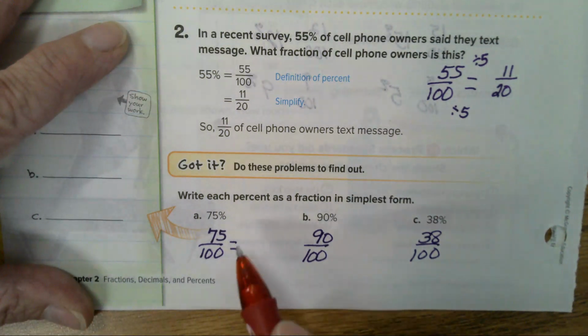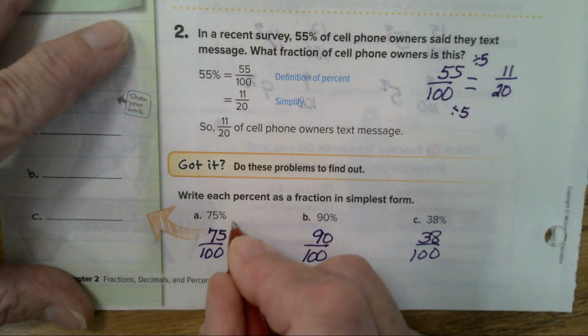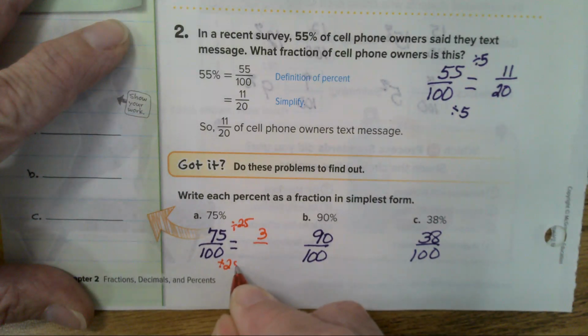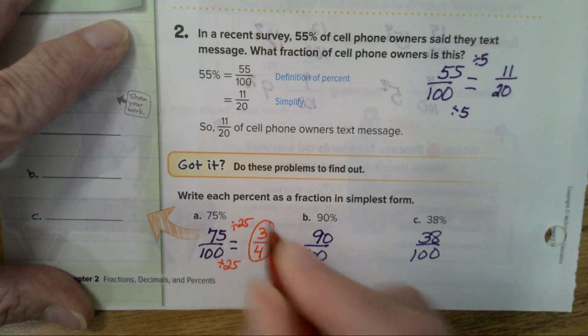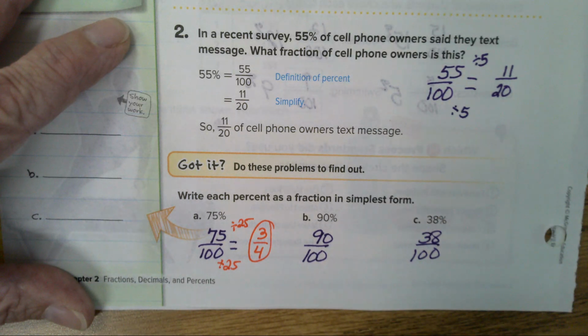What will divide a 75 and 100? I always, when I see 75, I think of quarters. 25. How many quarters are in 75 cents? 3. How many quarters are in 100 or $1? 4. So that's 3/4.